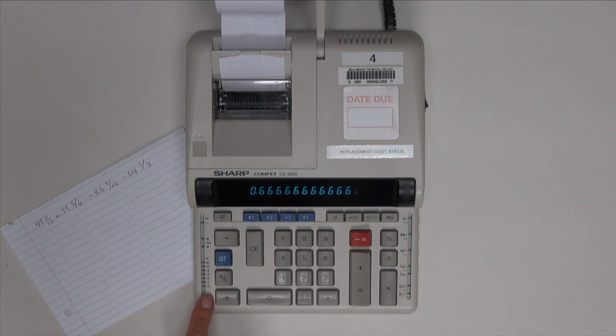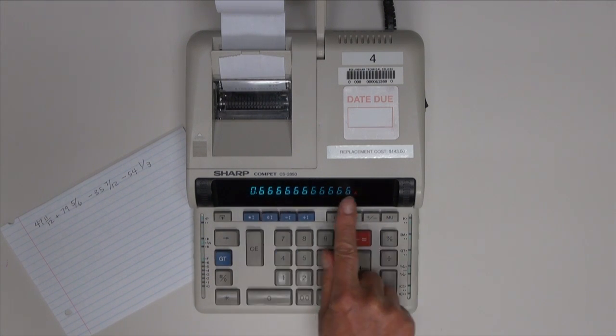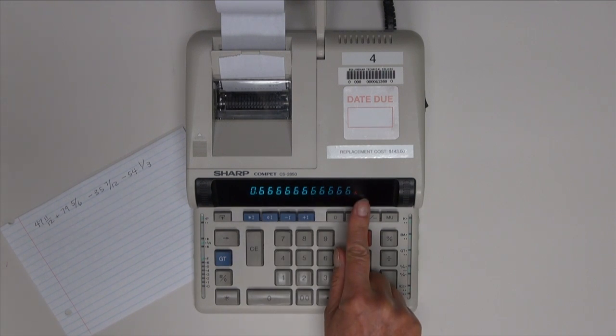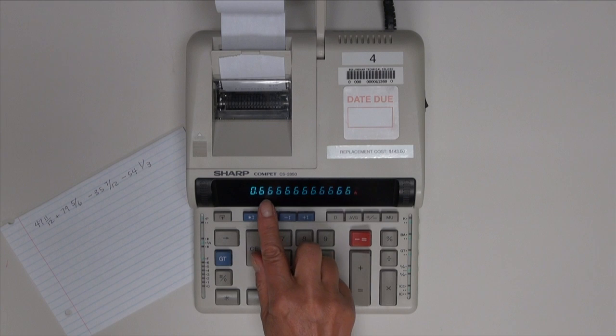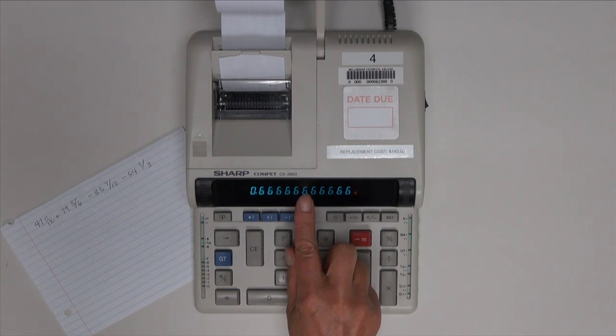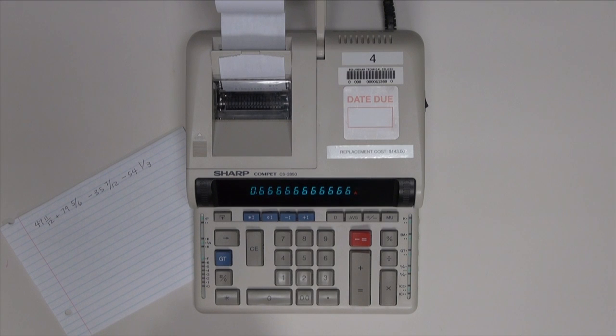Now I have my decimal selector on float, and you'll notice that on the display I'm seeing all of the decimals. But if I were to round this number, I want to keep it to at least 5 places in order to get the kind of precision from my calculation that will be necessary in most of the problems.